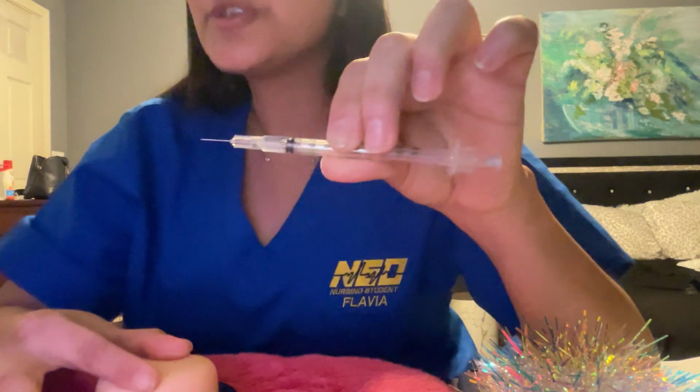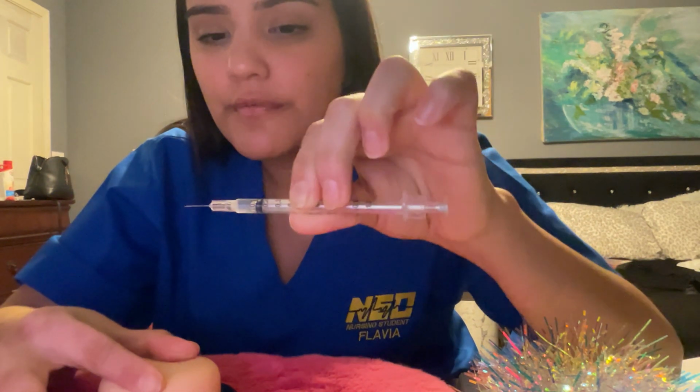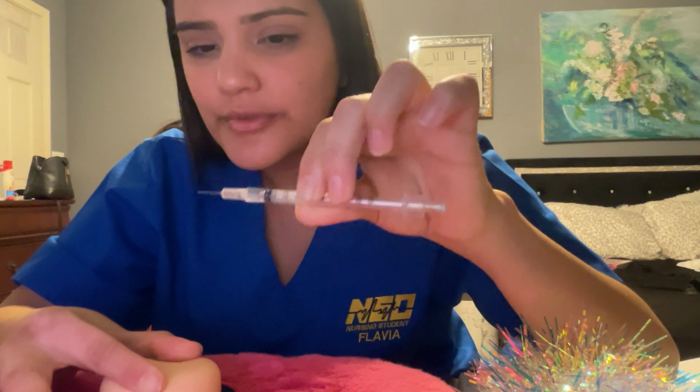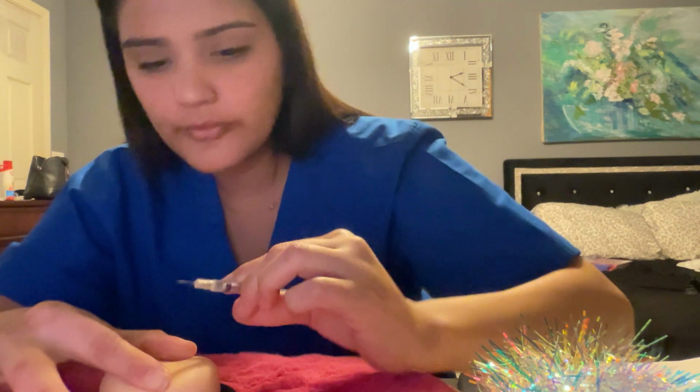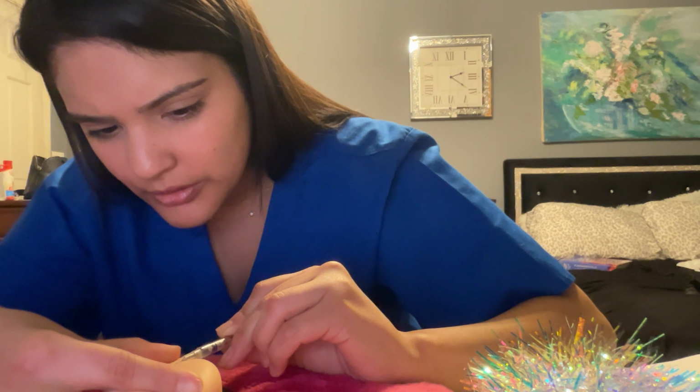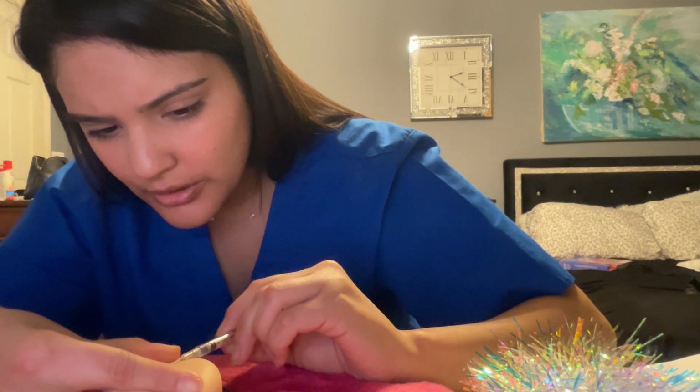And since it's intradermal, you want to go at a 5 to 15 degree angle. I don't know if you can see that. Get right under the skin, just like that.